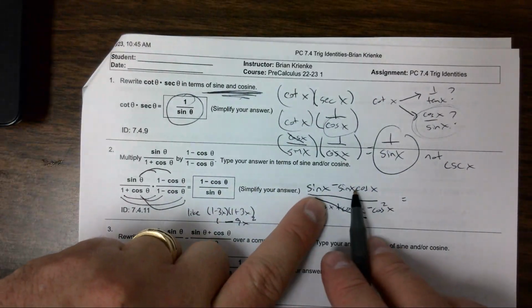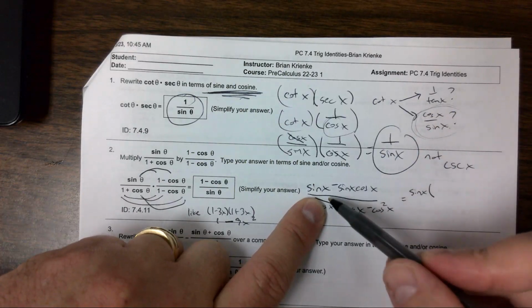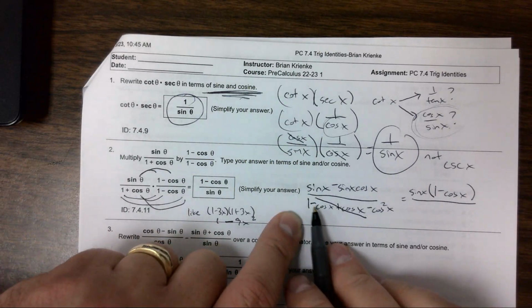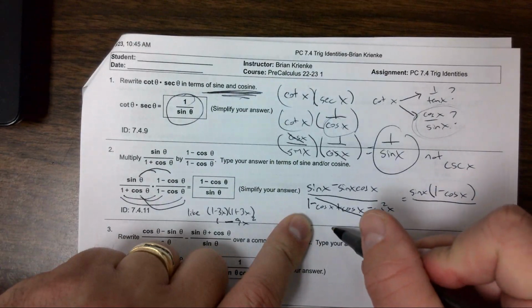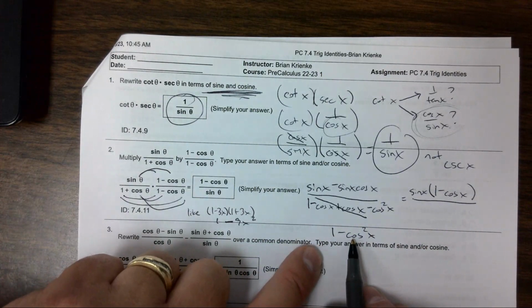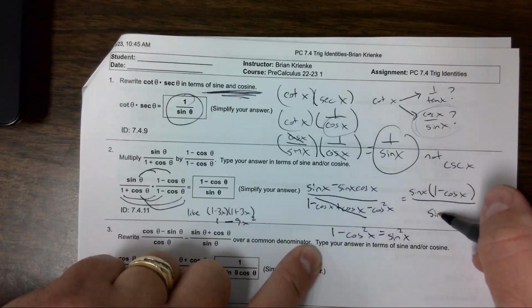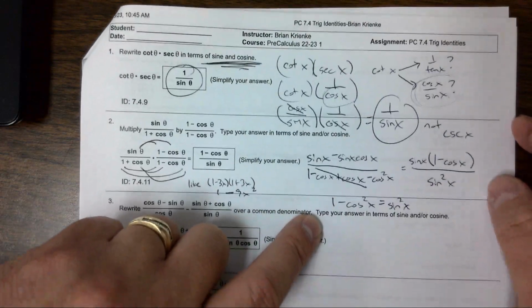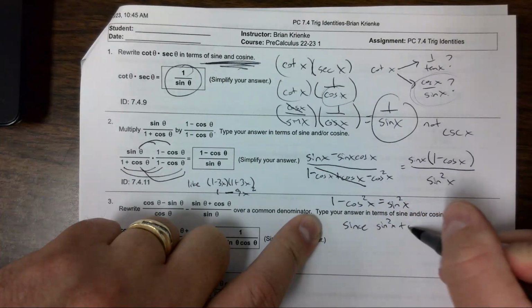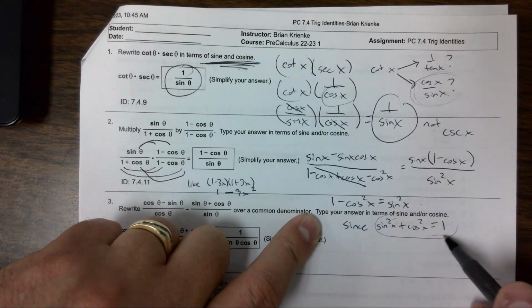So you factor out your sine x, and you'd be left with 1 minus cosine x. On this one, you've got 1 minus cosine squared x, and again, that's the same thing as sine squared x, since sine squared x plus cosine squared x equals 1. If you move it over, that's your Pythagorean identity.